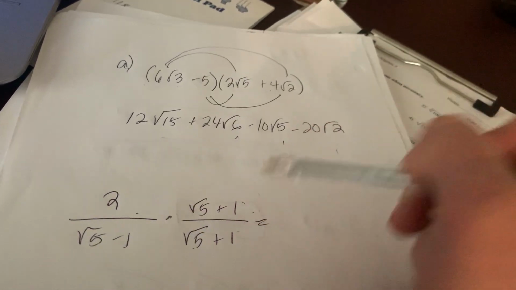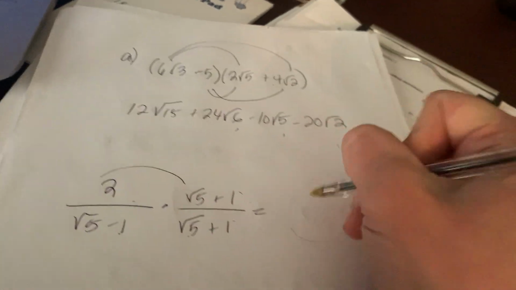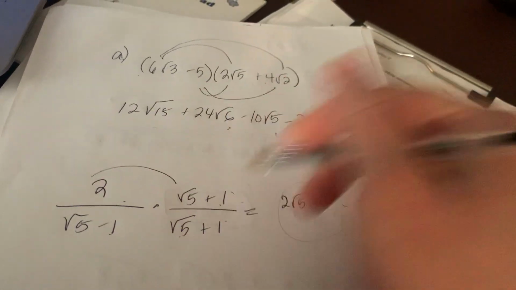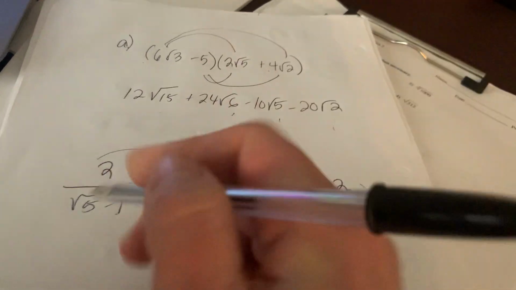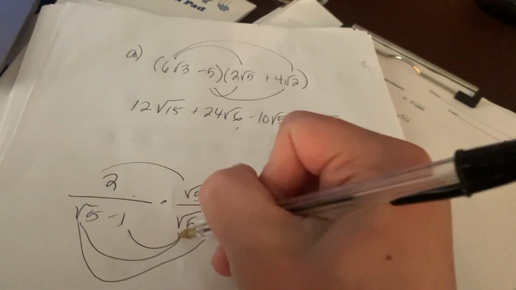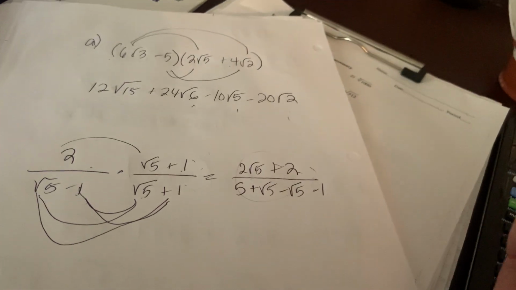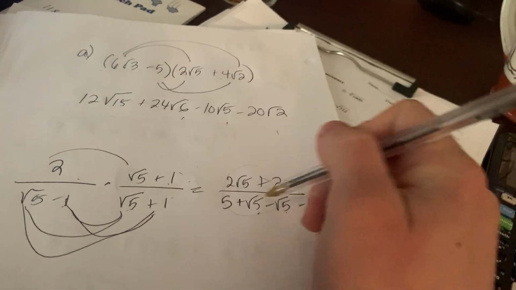When you complete this, the answer is going to be that same decimal. So 2 root 5 plus 2 over, FOIL this way, 5 plus root 5 minus root 5 minus 1. And that's what we wanted it to do. We wanted these to cancel.